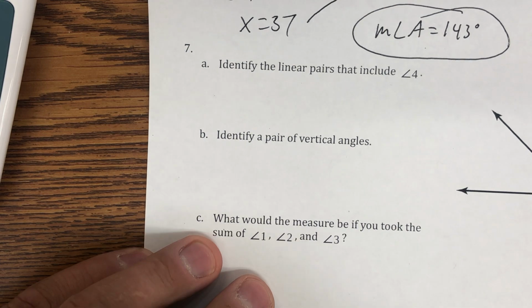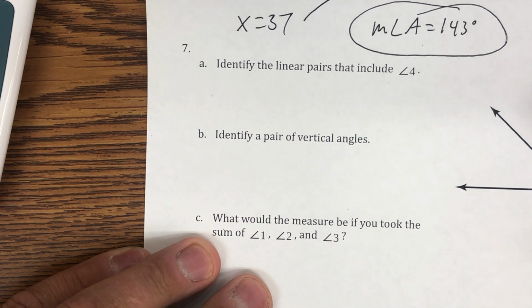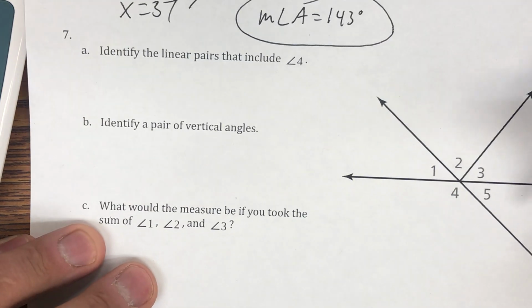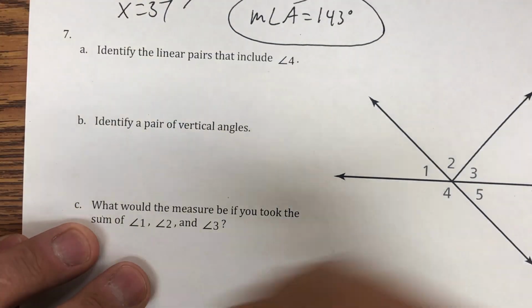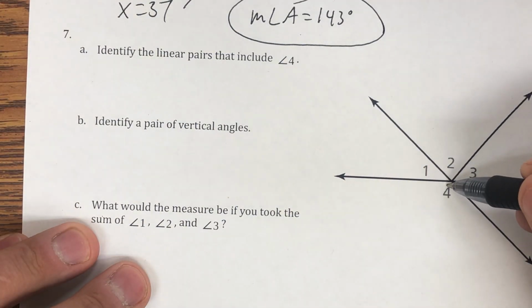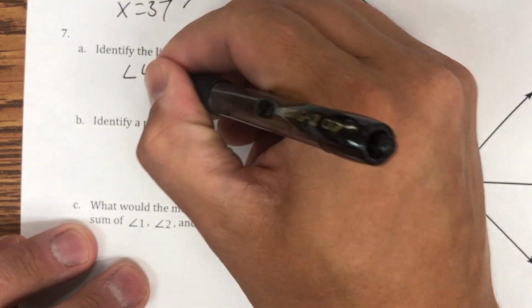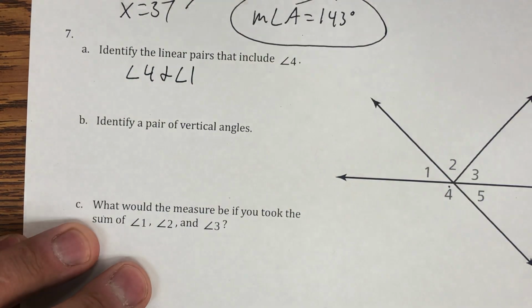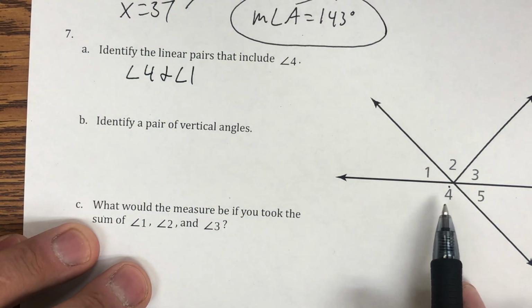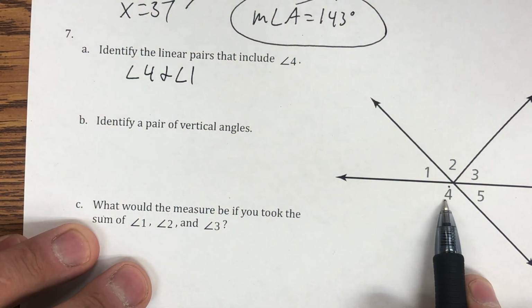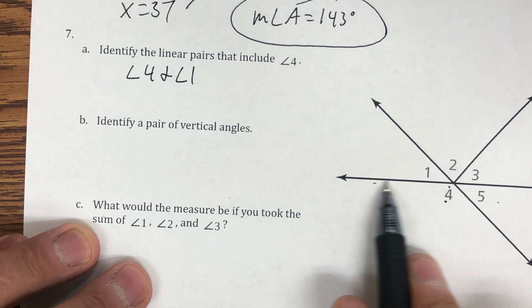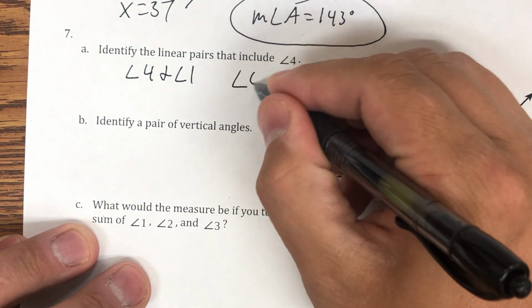All right. The last ones are a little easier. Identify the linear pairs that include angle 4. So for a linear pair, we have to have 2 angles that make a line. So when I look at this, angle 4 is here. The one it makes a line with is angle 1. So angle 4 and angle 1 are a linear pair. And angle 4 and angle 5 are a linear pair. Make a line.